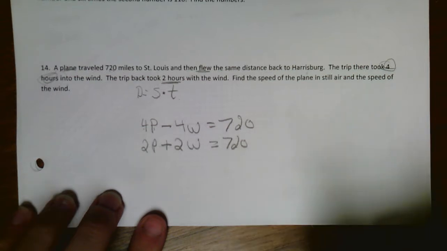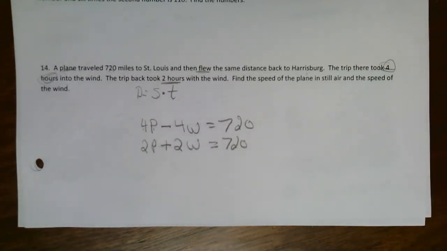Distance is the same. So a lot of these ones, whether it's a boat traveling upstream, downstream, a plane flying with the wind, against the wind, doesn't really matter. It's always going to be set up as 4 and 4, 2 and 2, or whatever numbers they give you, and then that speed and speed. The one that is the bigger value, so I could make up a story and say it took me 6 hours to fly and 4 hours to come back, the bigger number, the 6 hours, is always going to be subtraction.